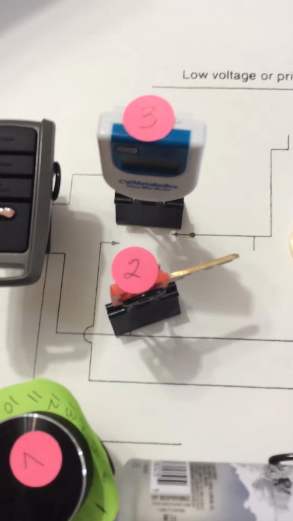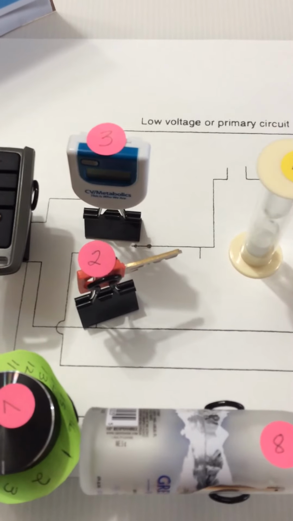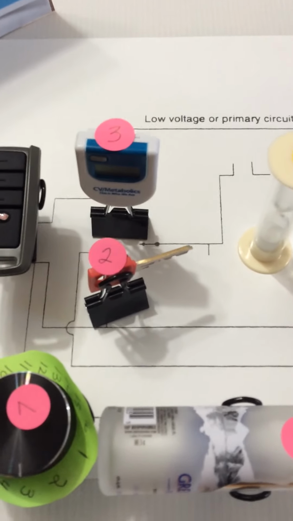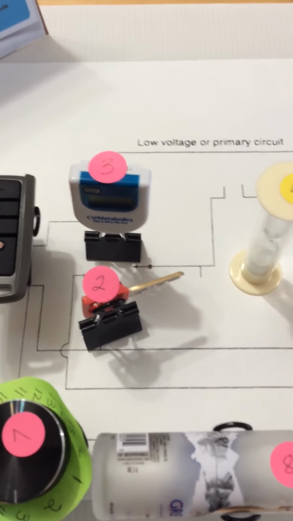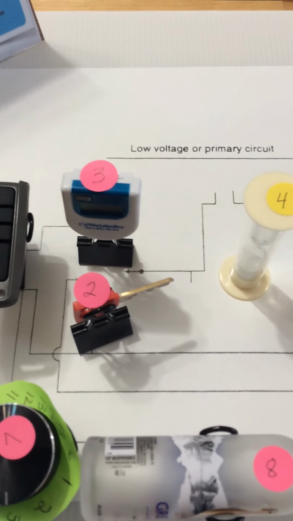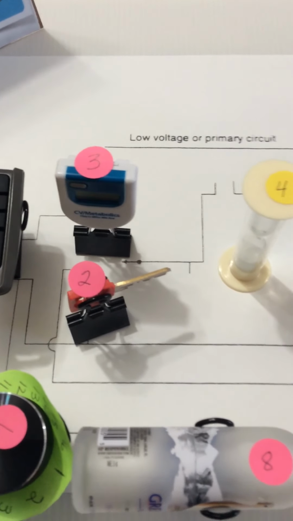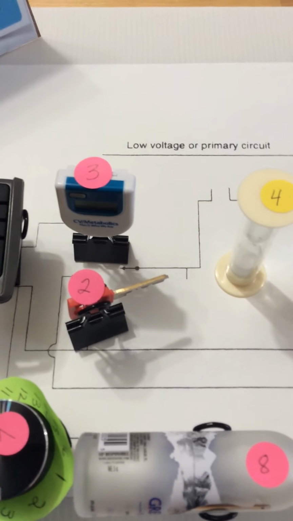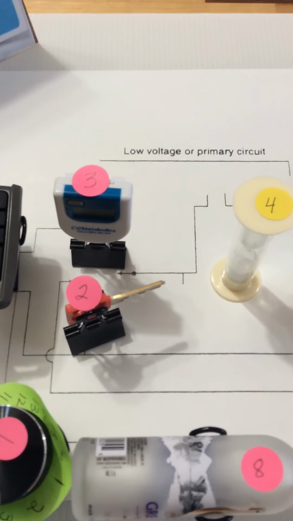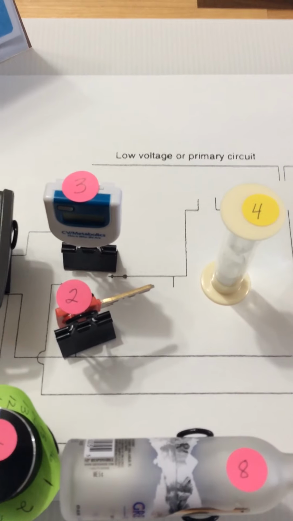Number two, that is my exposure switch. And the exposure switch is a two-stage switch that activates the rotating anode. And I chose a key because a key is also an example of something that activates something else.